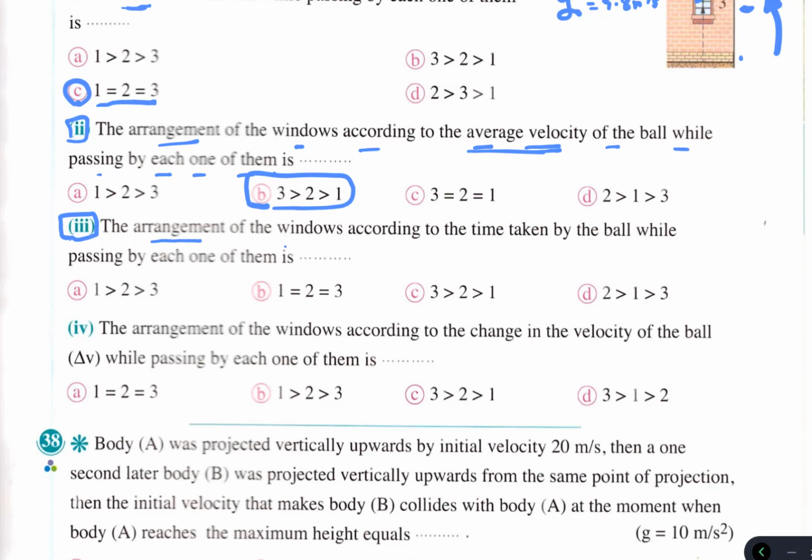The arrangement of the windows according to the time taken by the ball while passing by each one of them is. So, the velocity of the ball decreases as it is going up. So the time taken by the ball while passing by a window increases as it is going up. So the arrangement of the windows is 1 larger than 2, larger than 3.